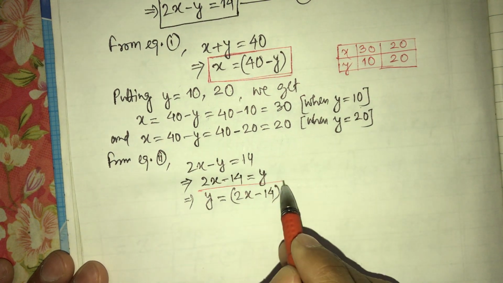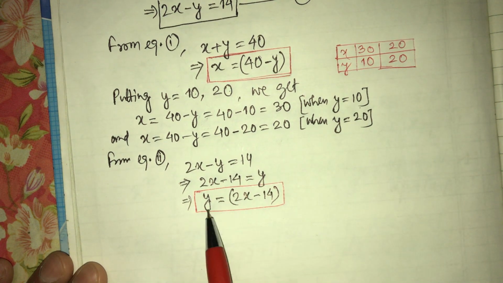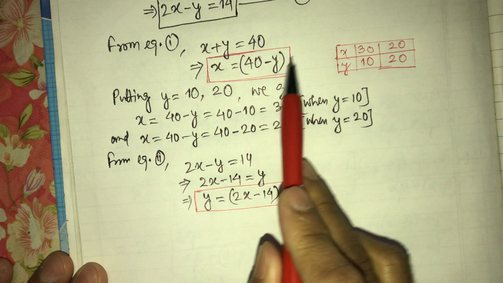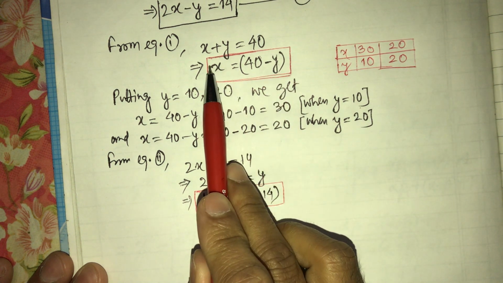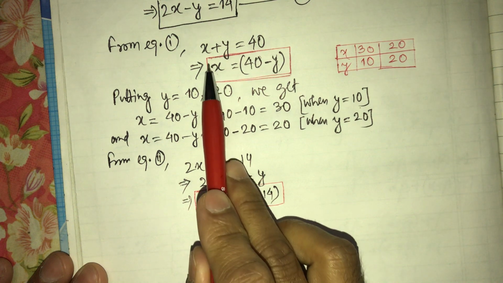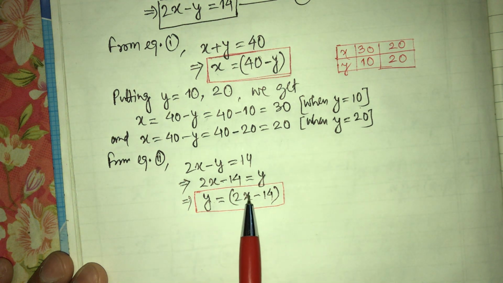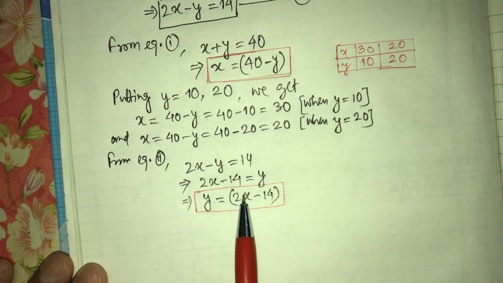Now this will help you get the second table. Let's do it. This time, we find variable x on the right hand side, unlike the previous one where variable y was on the right hand side, keeping x on the left hand side. Here the coefficient of y is 1, so I kept y on the left hand side, and x comes towards the right hand side. So variable x is on the right hand side. We'll substitute, we'll assume x now.